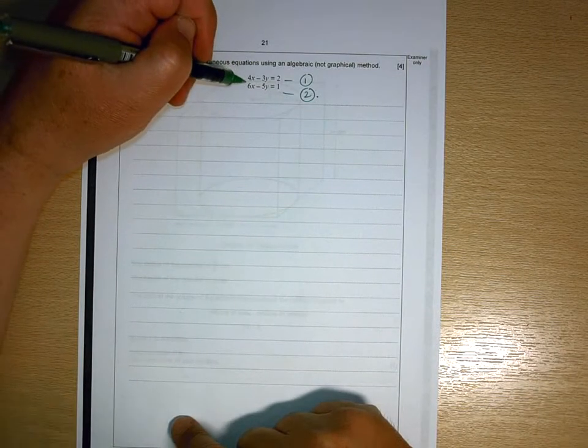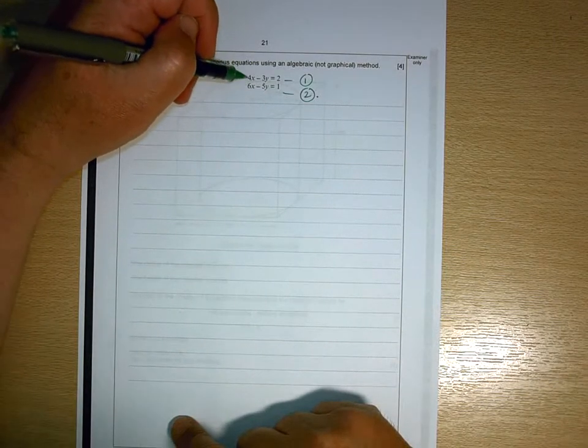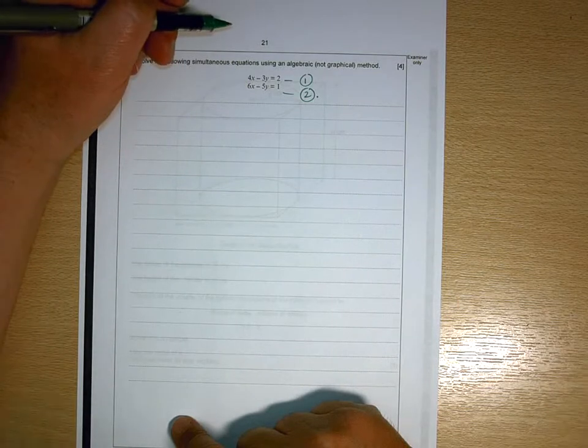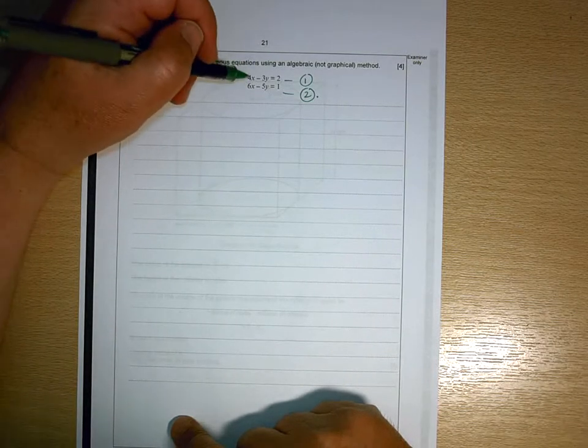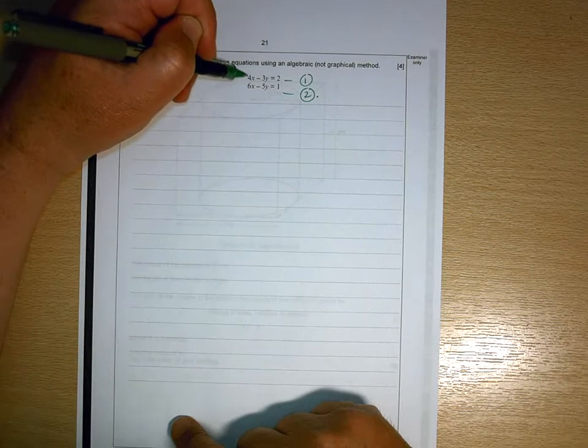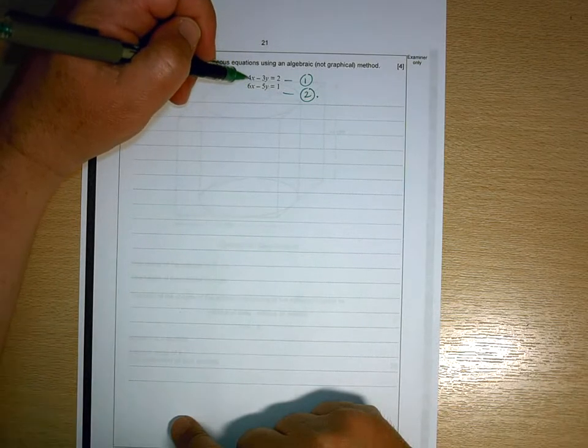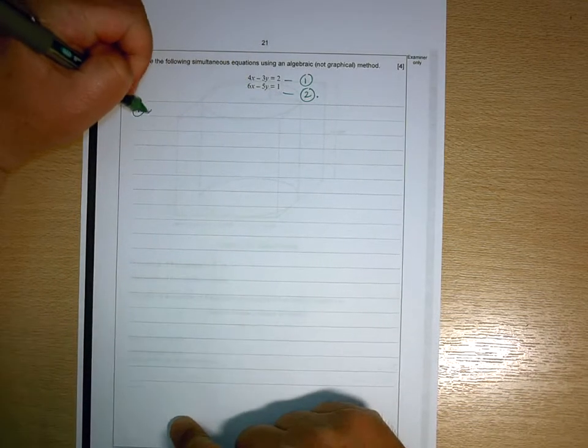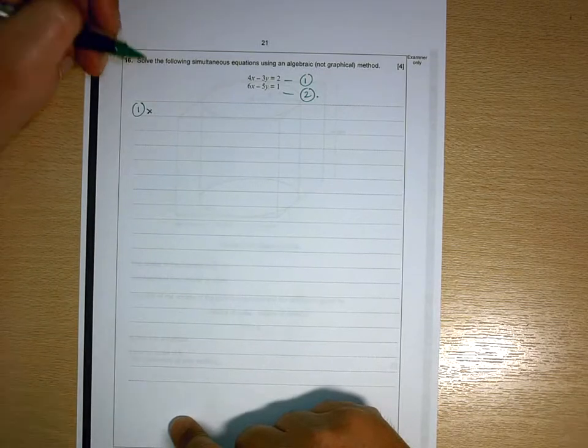Now, what I'm looking for is the lowest common multiple of 4 and 6, which is 12. So in order to make those the same, I only have to make them 12. And to do that, I take equation 1 and multiply it by 3.